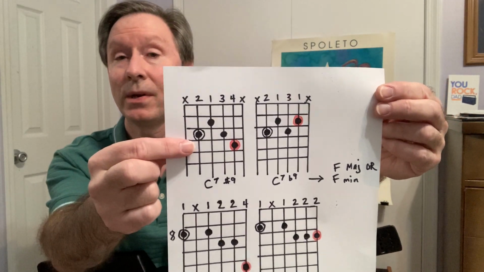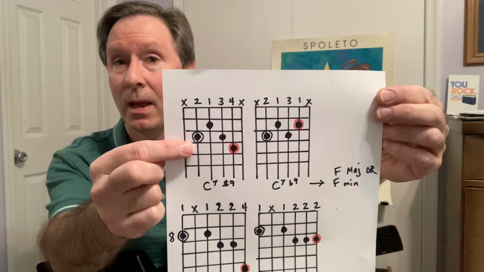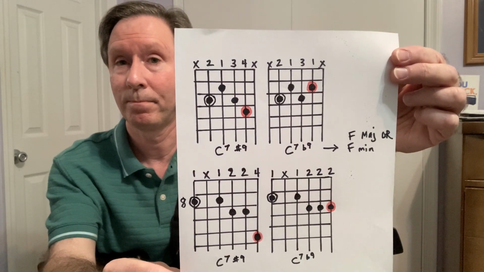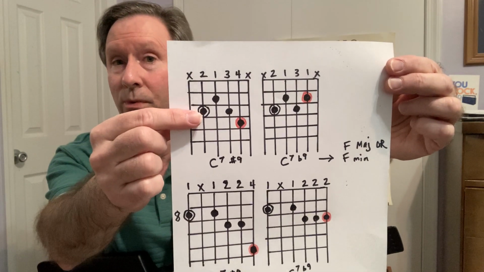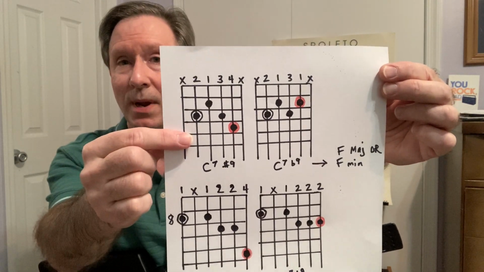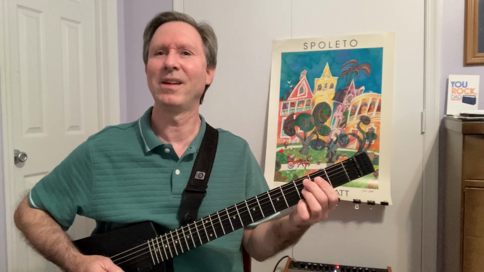And in my graphics here, the root note is the black dot that's circled, and the altered note is the one circled in red. And you see 2 chord shapes with the root on the 5th string here in this top row. C7 sharp 9, C7 flat 9. Let's hear what they sound like. Here's the C7 sharp 9, and here's the C7 flat 9.